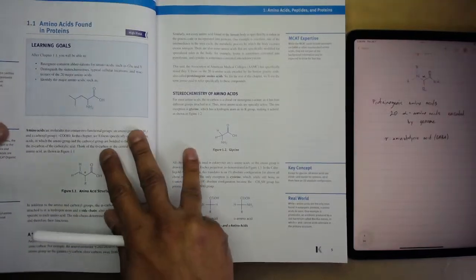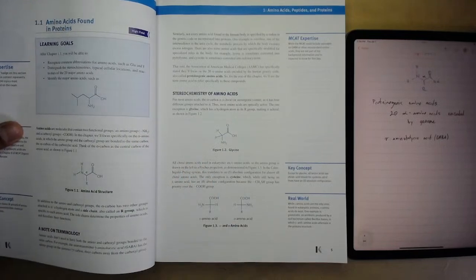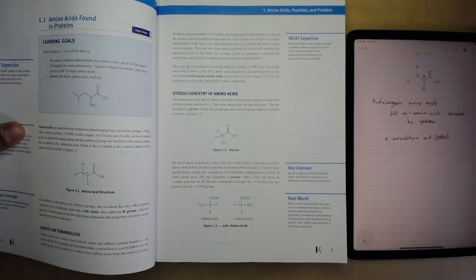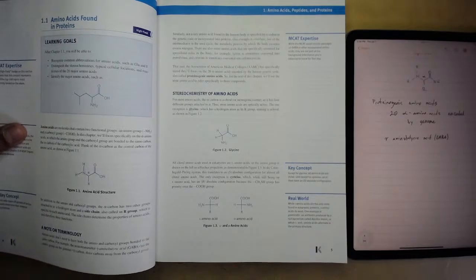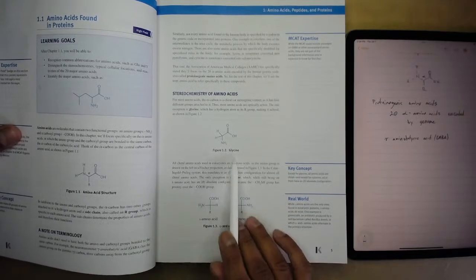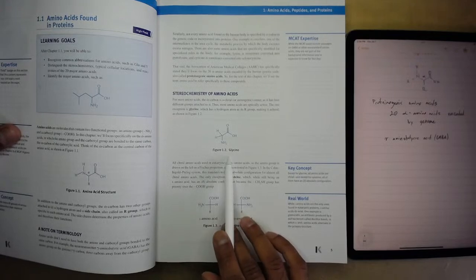Stereochemistry of amino acids. For most amino acids, the alpha carbon is a chiral or stereogenic center, as it has 4 different groups attached to it. Thus, most amino acids are optically active. The one exception is glycine, which has a hydrogen atom as its R group, making it achiral.